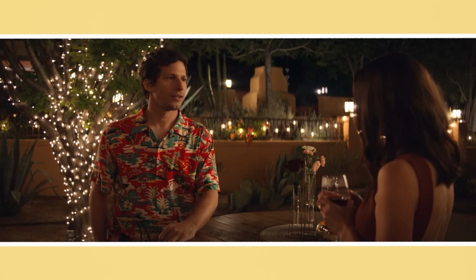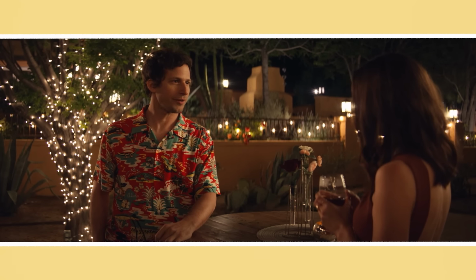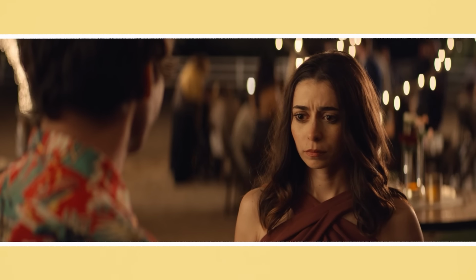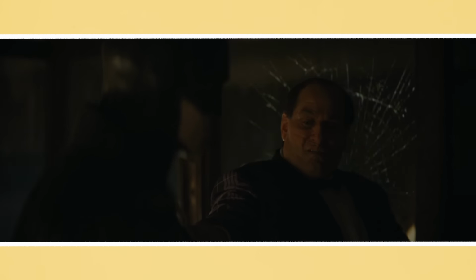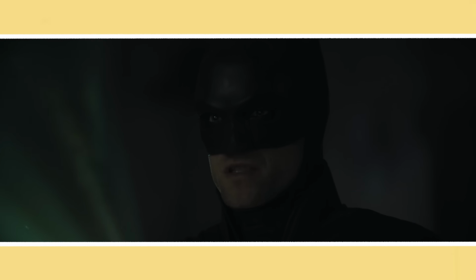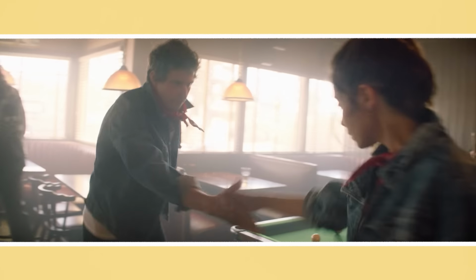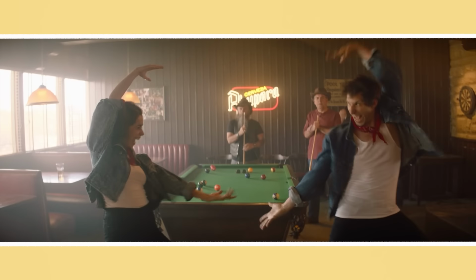For example, the Batman is lit and exposed at a very low level of illumination, while a comedy like Palm Springs exposes at a much brighter level. I'd say this lower level of exposure helps to accentuate the moody, emotionally dark tone in Batman, while the brighter exposure is literally lighter and brighter in tone.